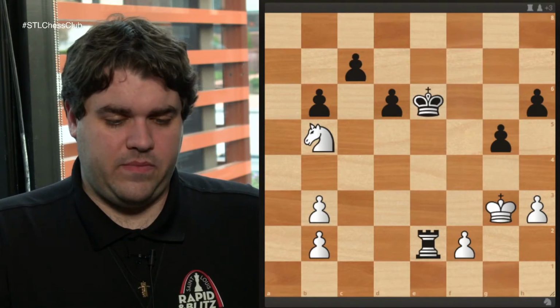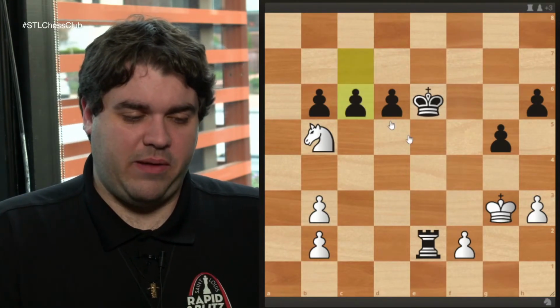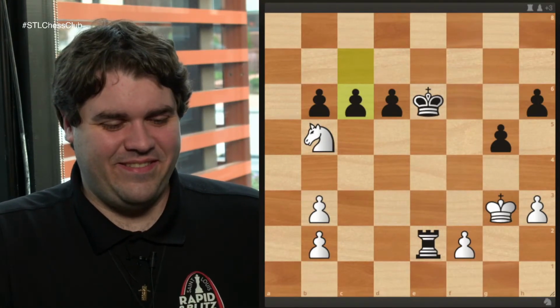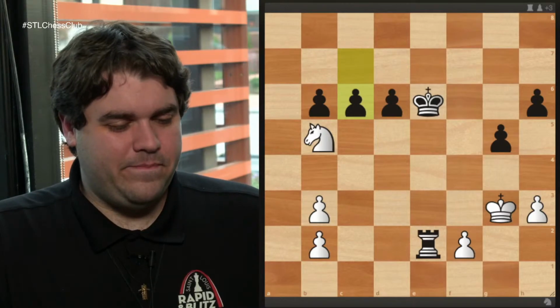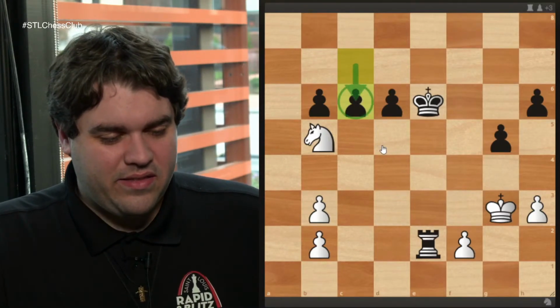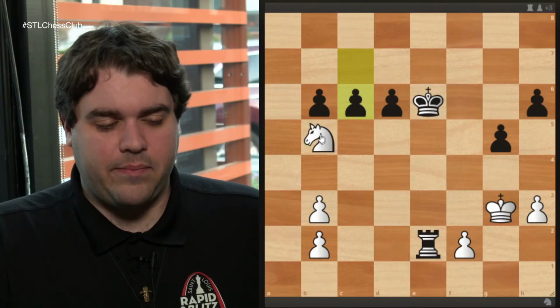It's white to move, pretty sure. It's not, it's black to move. Black played this move because they're silly. Now it's white to move. Knight on b4, checking the king. Yes, yes. Black did not pay attention to the threat. They thought I'm just going to attack a piece.